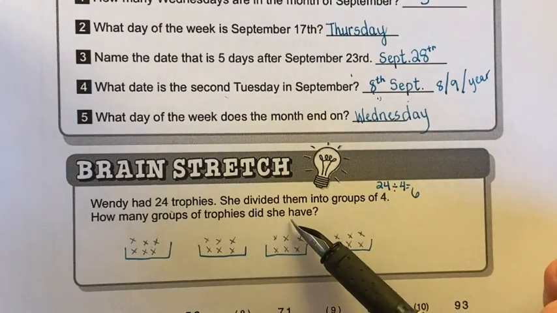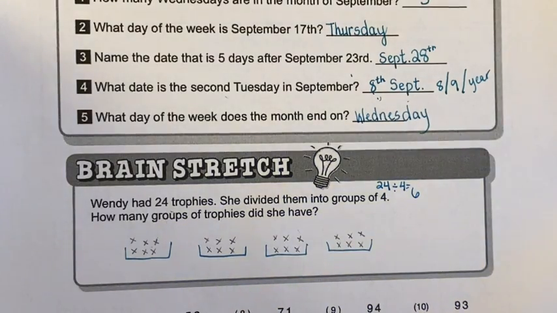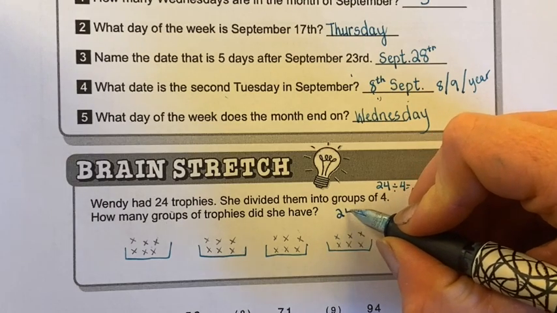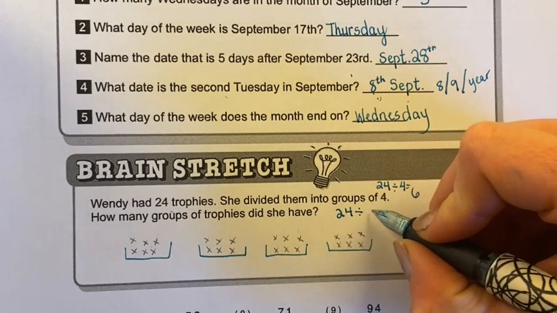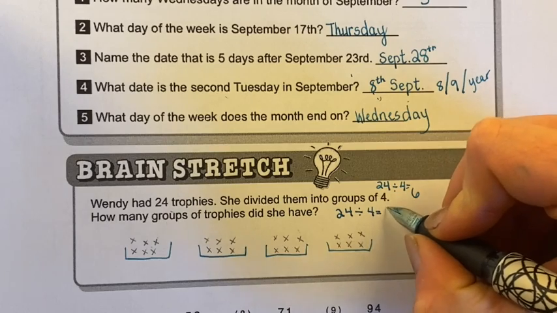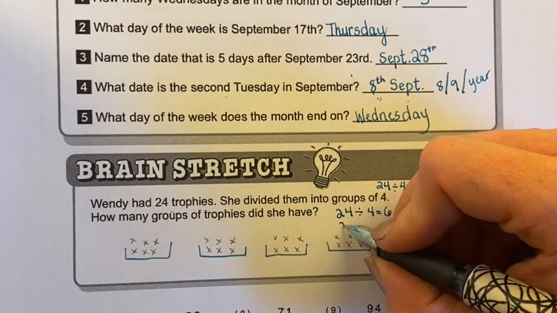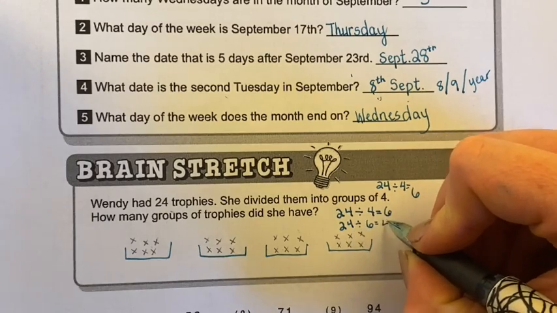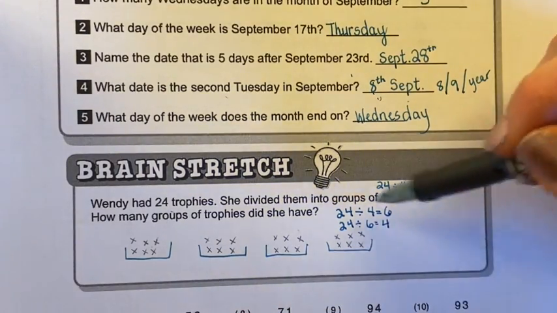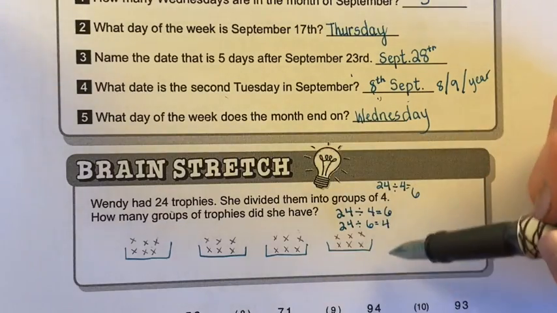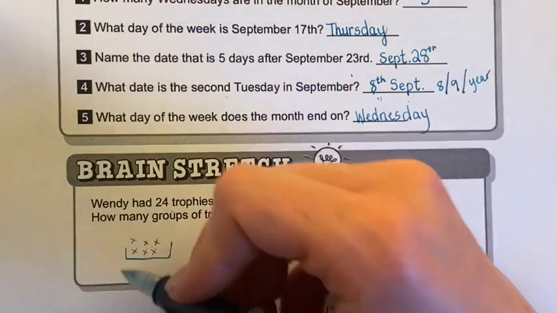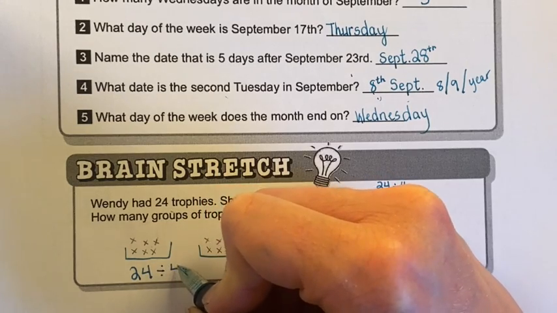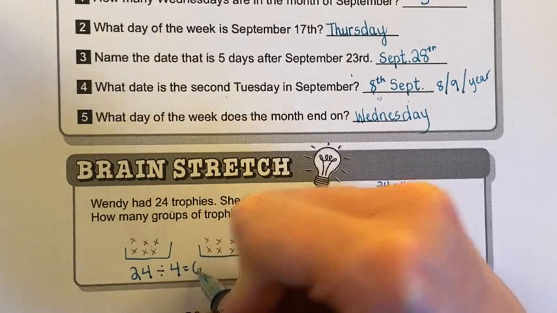So it's asking how many groups of trophies she has. Once you realize that it's the commutative property, it doesn't matter which way you go: 24 divided by 4, you'd have 6 groups, or 24 divided by 6 groups, you'd have 4 in each group. So it doesn't matter which way you do it to find all of the numbers. So you have 24 in total. If I divide it into 4 groups, I would have 6 in each group.